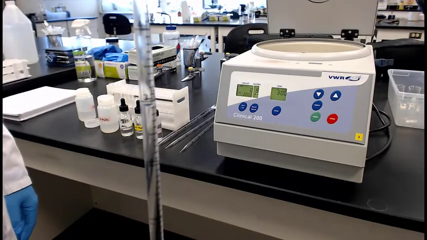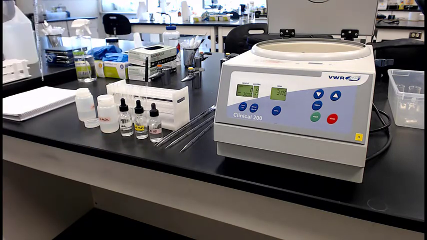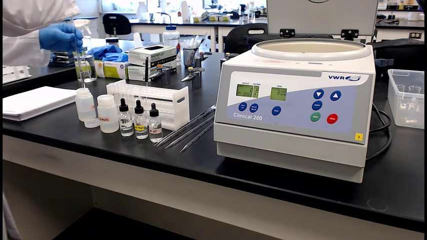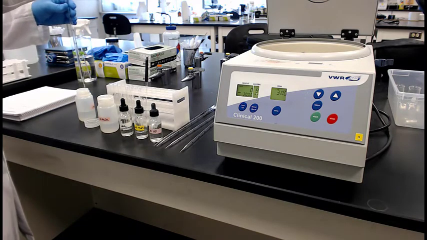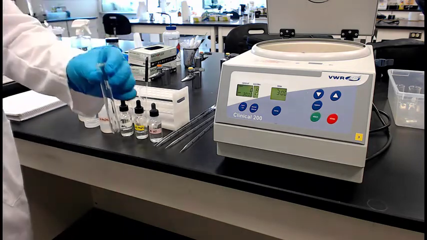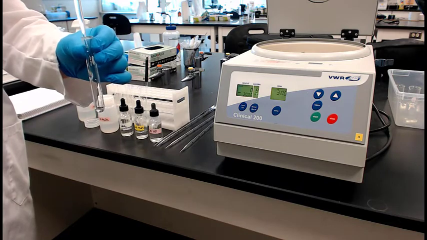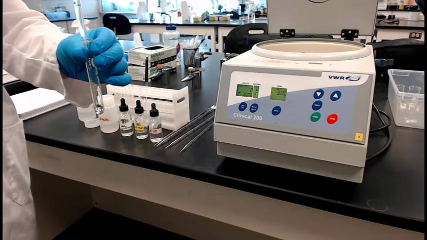There you go. All right, 3 mL. Going in, where is it going? I was hoping he's going to put it in his test tube. There it goes. All right. Nice.